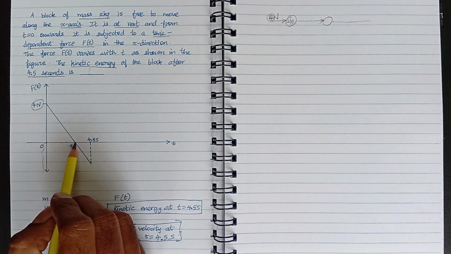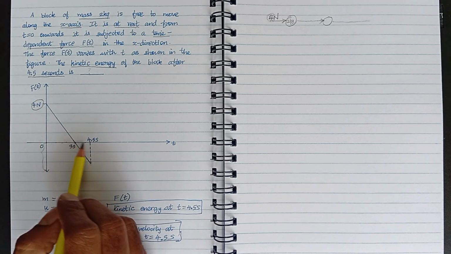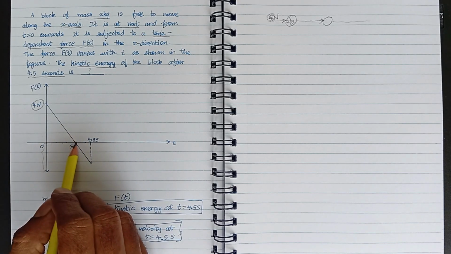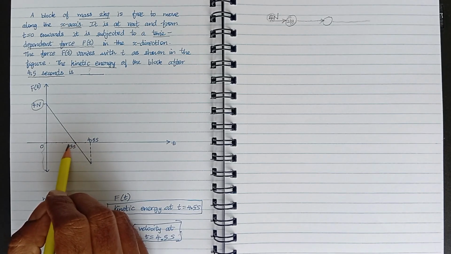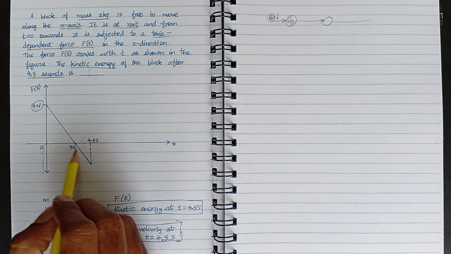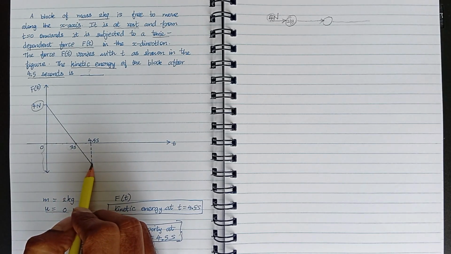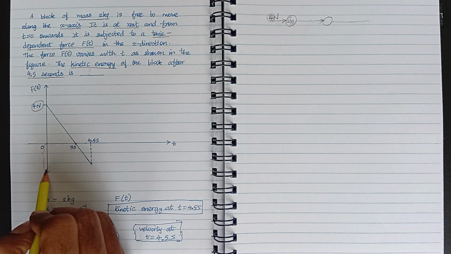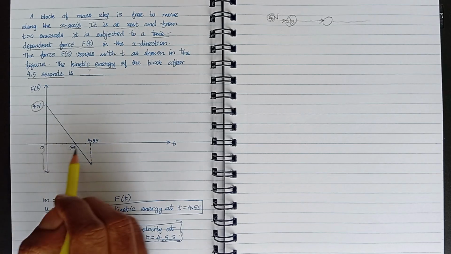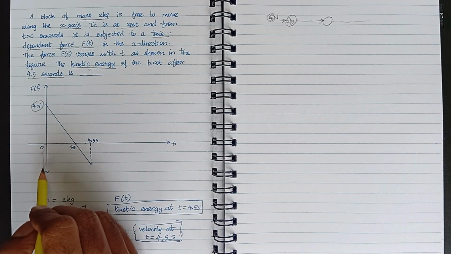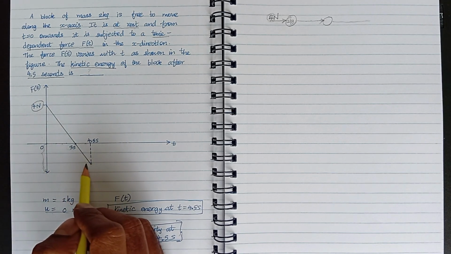When time equals 3 seconds, this line meets the time axis, so that is where the force becomes 0. And after t equal to 3 seconds, the force is still continuously applied on that block of mass but in the opposite direction. Why we are saying it is the opposite direction is that all these values of force are negative values. This part of the vertical axis is negative. So after 3 seconds, the value of this force is negative, so it's applied in the opposite direction.